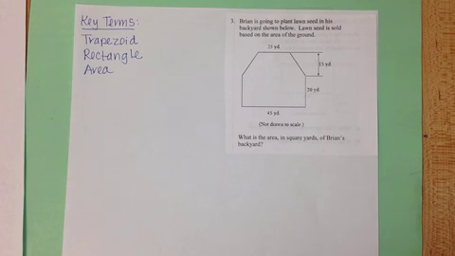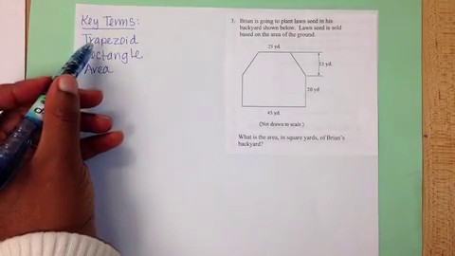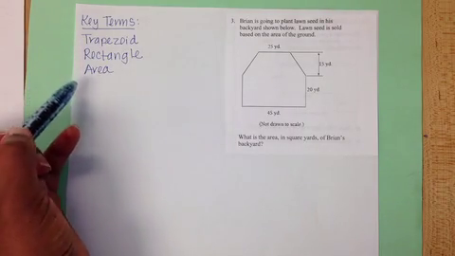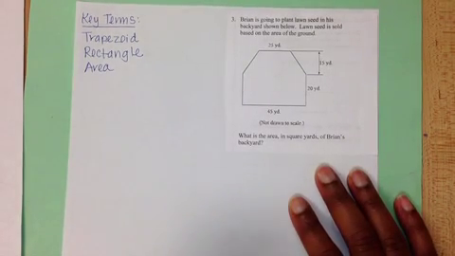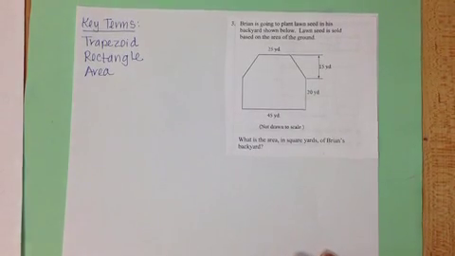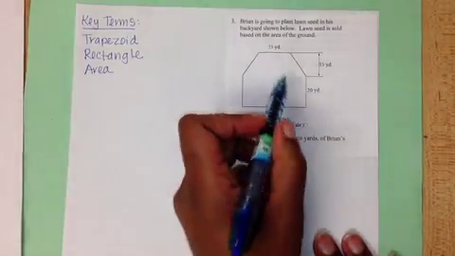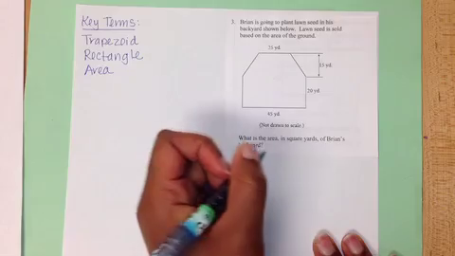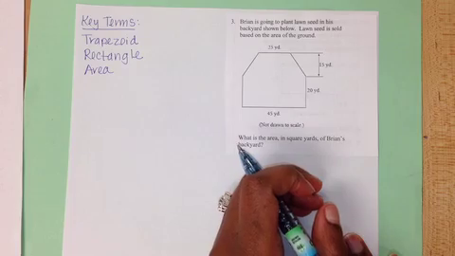So once again, we have our key terms that are located to the left. We have trapezoid, rectangle, and area. So you're probably saying to yourself, well, how did I get a trapezoid out of this figure? So first step, like we've mentioned in the other videos, is to identify the type of shape that you're dealing with. So obviously this is an unknown shape. We don't know what type of shape it is. So we have to break it into shapes that we know.